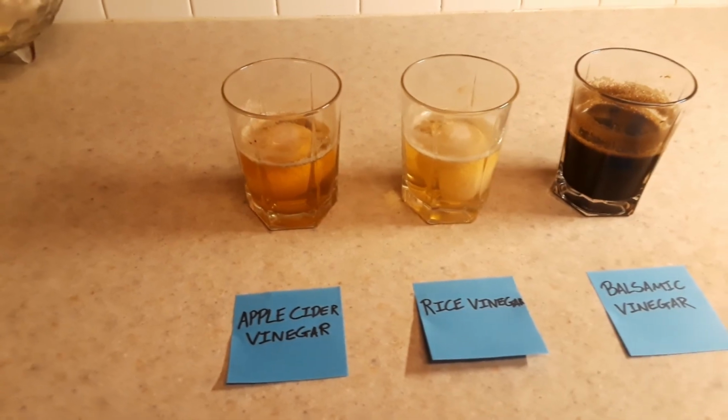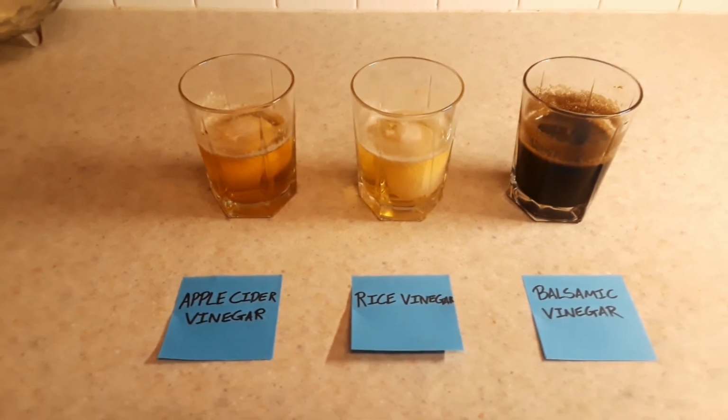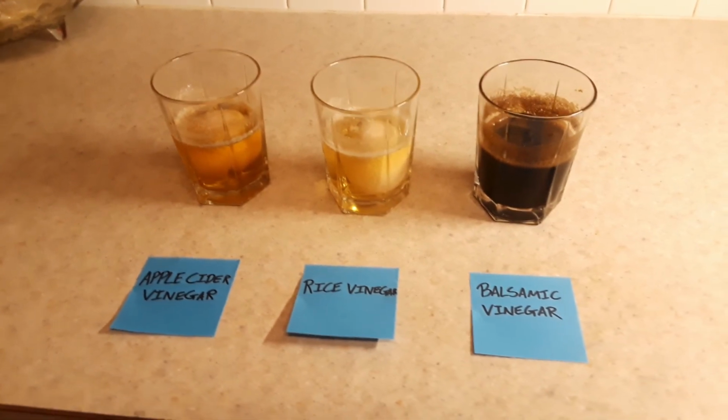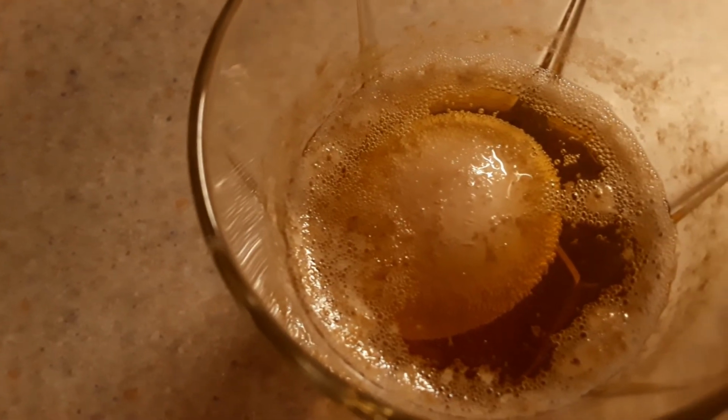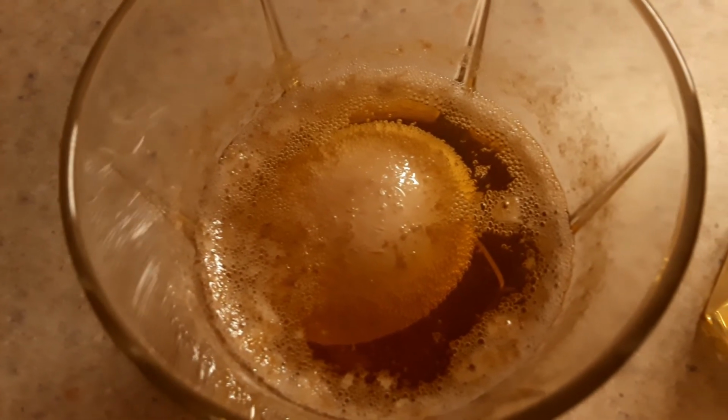And here we have the 3 other eggs that we're testing out in the 3 other vinegars. How do you think these eggs are going to turn out? If you have a hypothesis, leave it down in the Facebook comment section of this post. We would love to hear what you guys think.